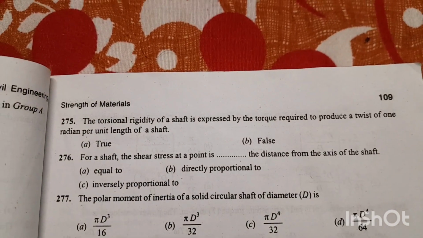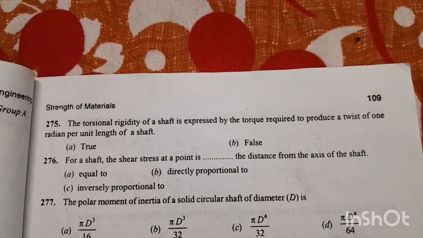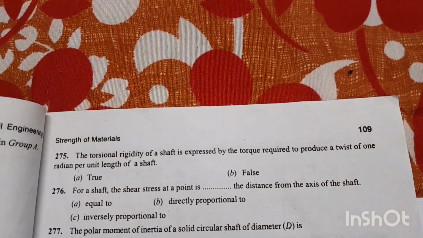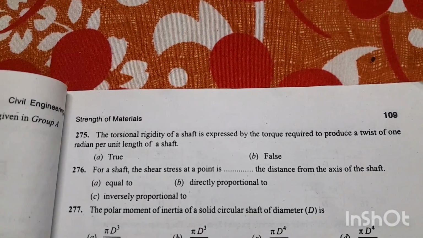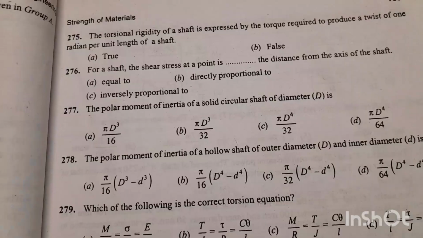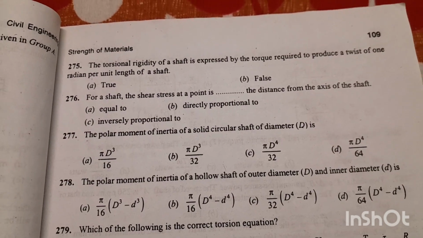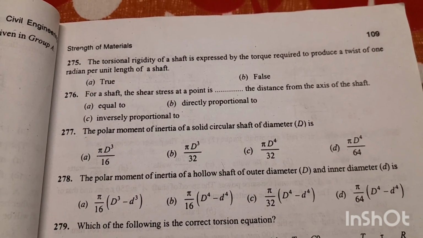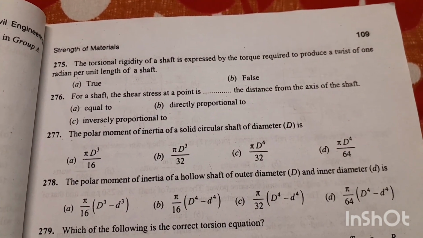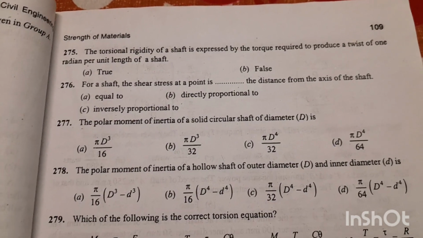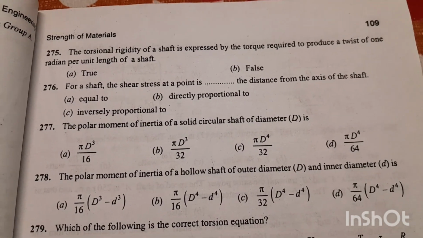Next question 275. The torsional rigidity of a shaft is expressed by the torque required to produce a twist of 1 radian per unit length of a shaft. Option A is the right answer, true. Next question 276. For a shaft, the shear stress at a point is, option B is the right answer, directly proportional to the distance from the axis of the shaft.